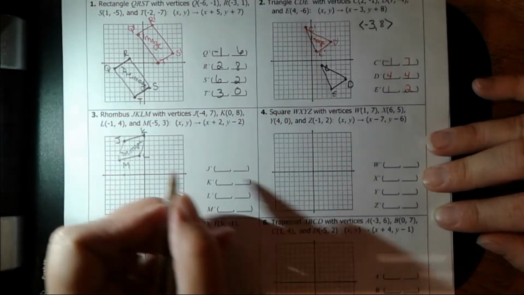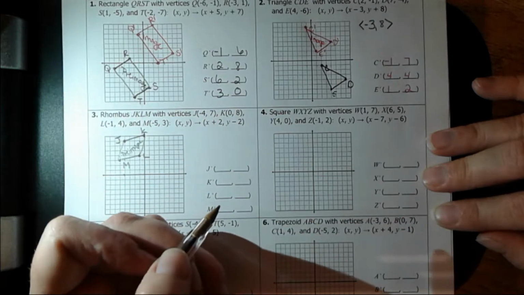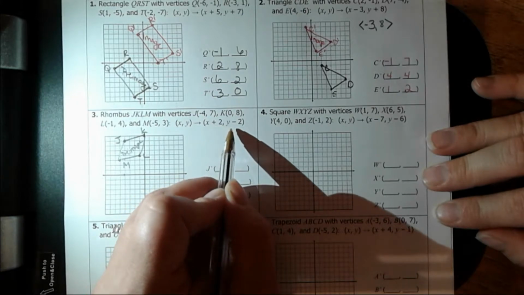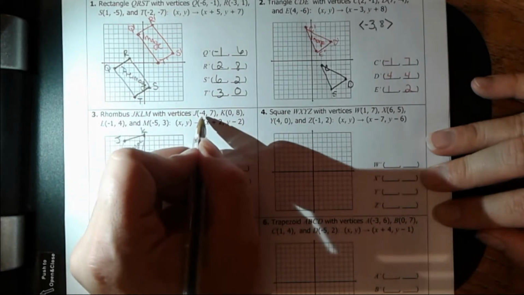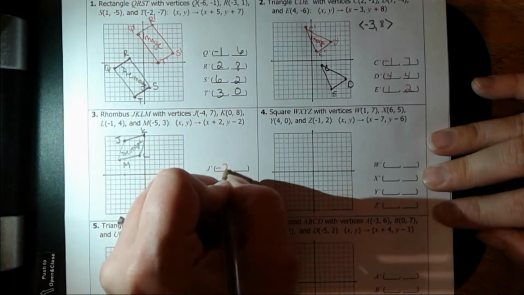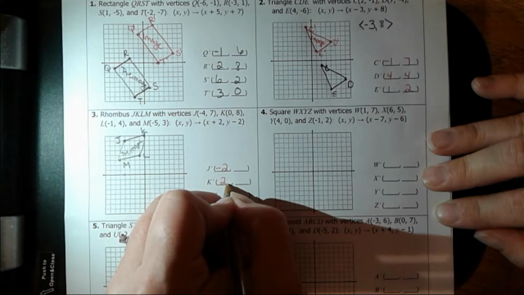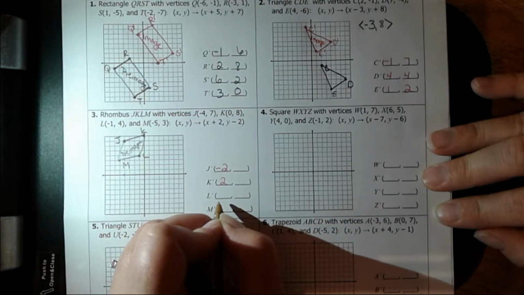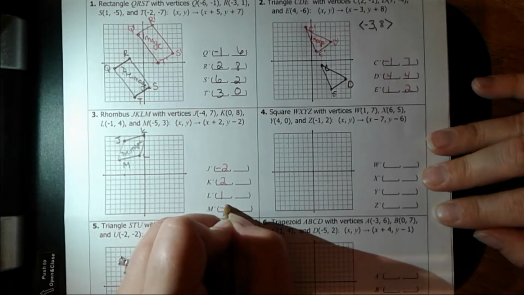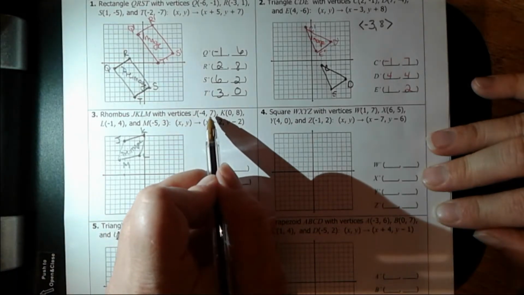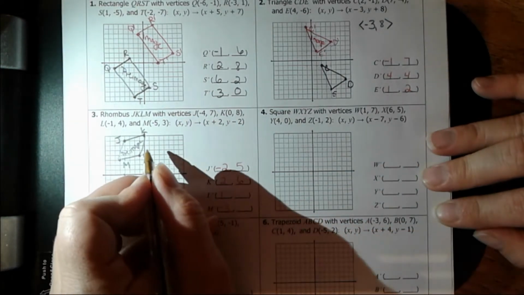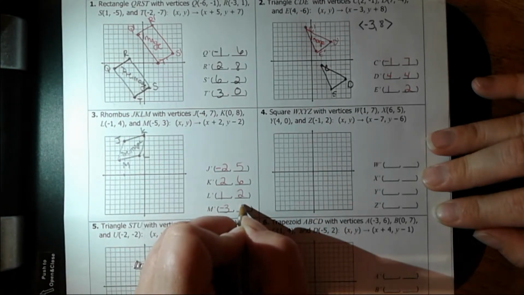And our image, we're just going to use these coordinate rules. And so this says for every x, y, we're going to add 2 to every x, and we're going to subtract 2 from every y. So let's just use algebra this time. So we say negative 4 plus 2 gives us negative 2. 0 plus 2 gives us 2. Negative 1 plus 2 gives us 1. And negative 5 plus 2 gives us negative 3. And then we check our y's. 7 minus 2 is 5. 8 minus 2 is 6. 4 minus 2 is 2. And 3 minus 2 is 1.